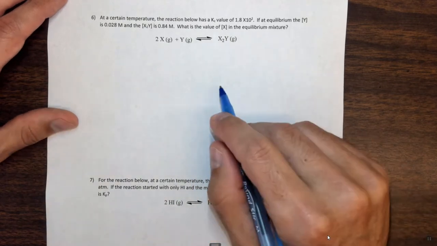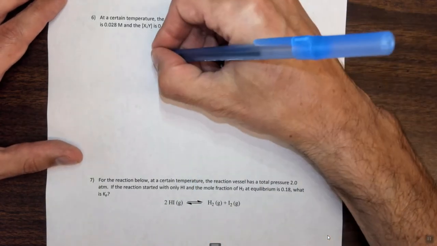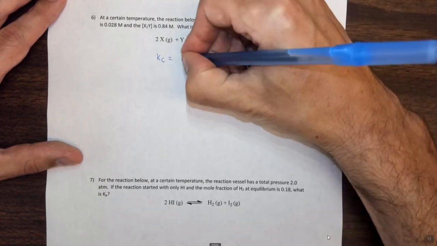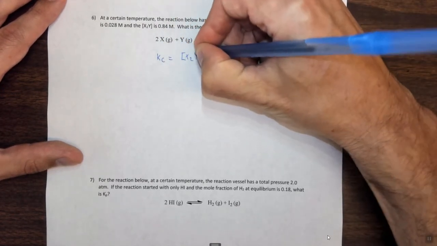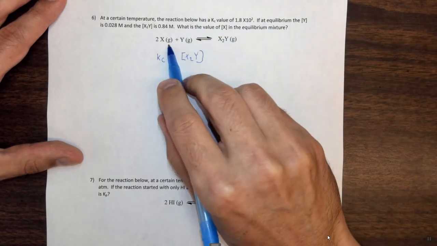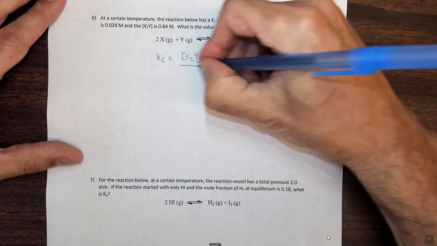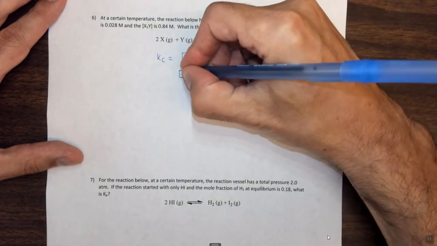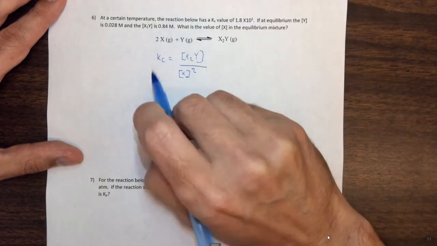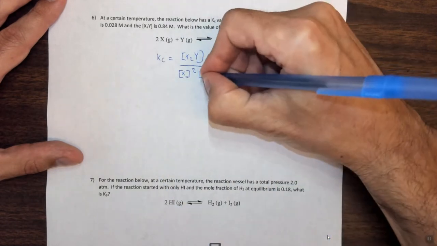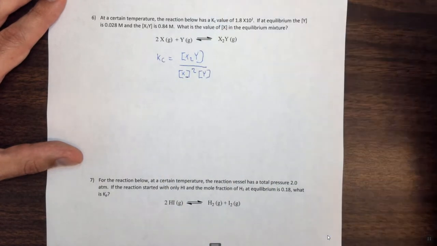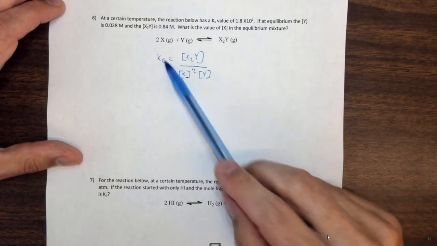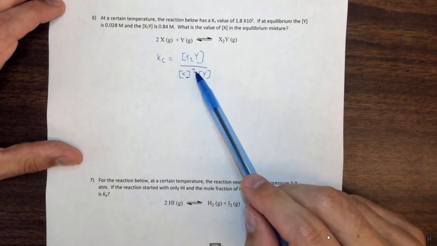So the first thing we should do is write the Kc expression, which of course is products over reactants. So Kc equals the concentration of the product X2Y, which is a gas, and in this case everything's a gas, so everything goes in our equilibrium constant expression, over the concentration of X squared, because there's two of them, times the concentration of Y. So this is our equilibrium constant expression for Kc.